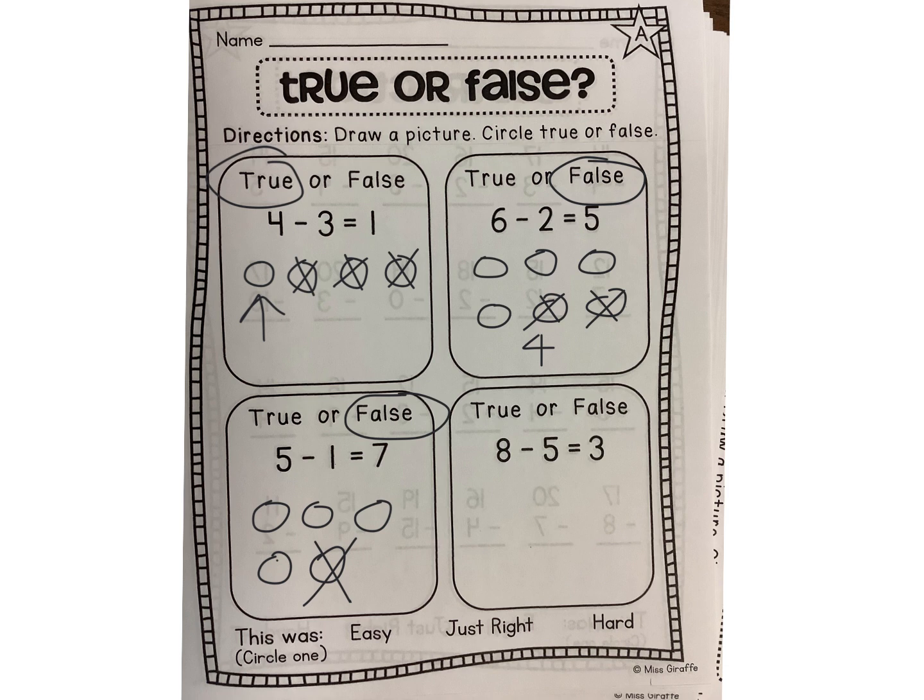Okay, our last equation is 8 minus 5 equals 3. So let's draw 8 circles. And then we're going to cross off 5. And that leaves how many? 3. Very good. So that equation is true. Very nice. Okay, very good, boys and girls.